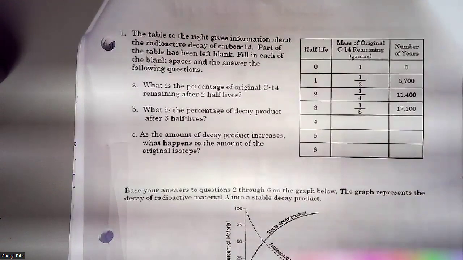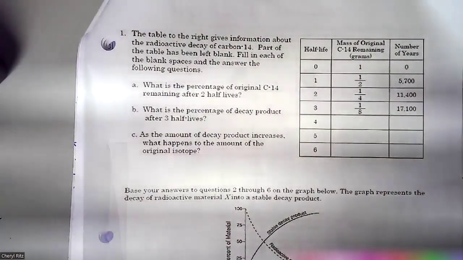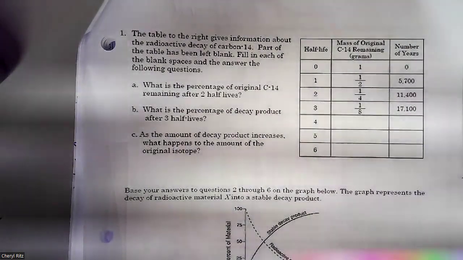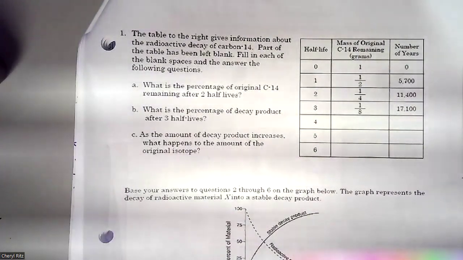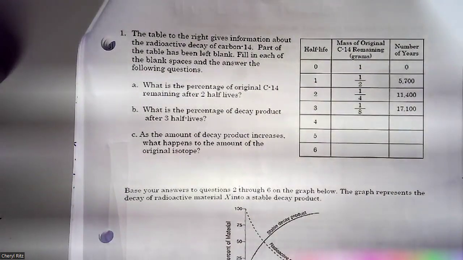So first of all, over here, it says the table to the right gives information about the radioactive decay of carbon-14. Part of the table has been left blank. Fill in each of the blank spaces and answer the following questions. So they gave you some blanks there, and they did ask you to fill them in. That was part of the question.